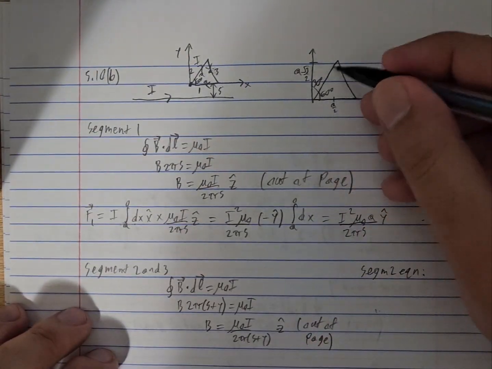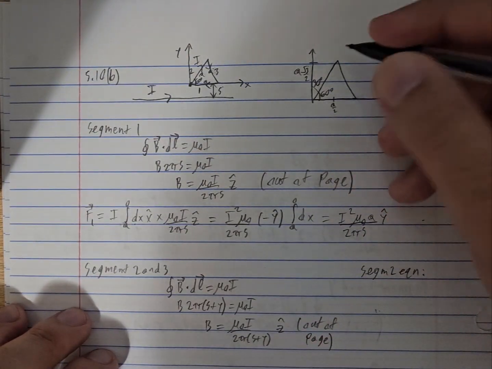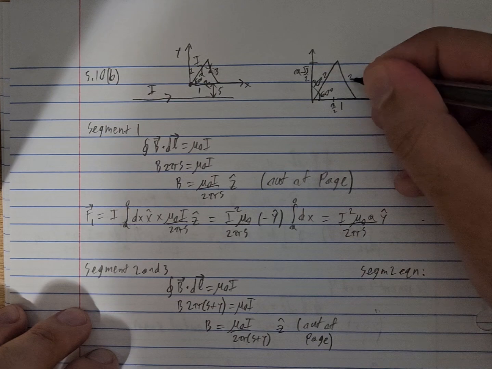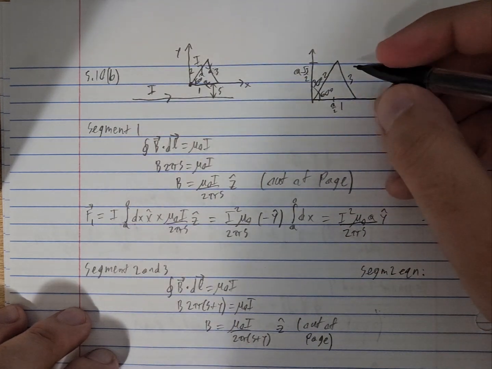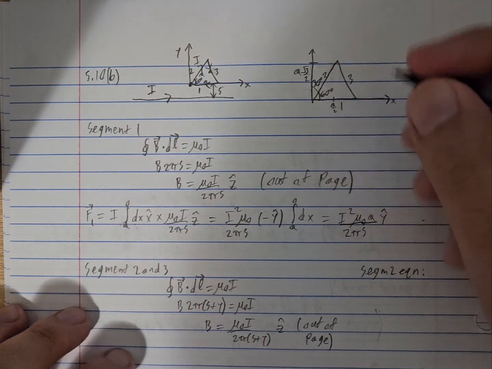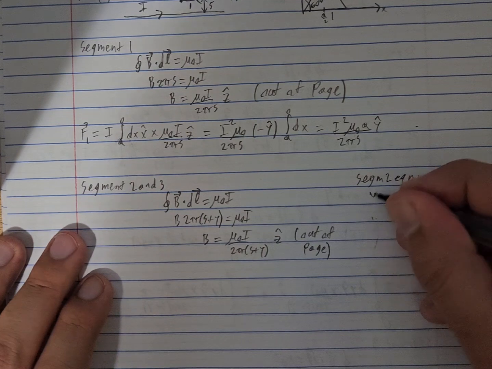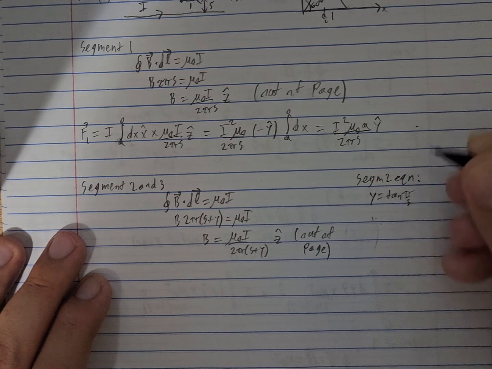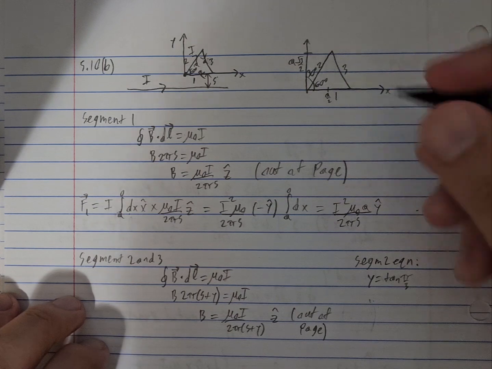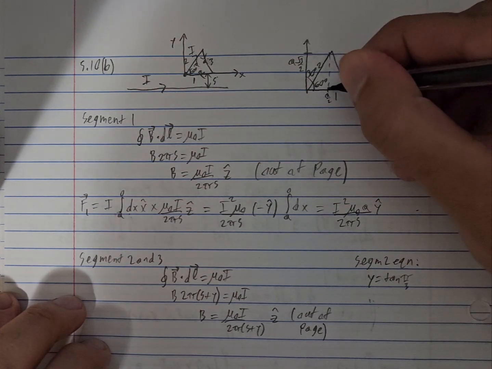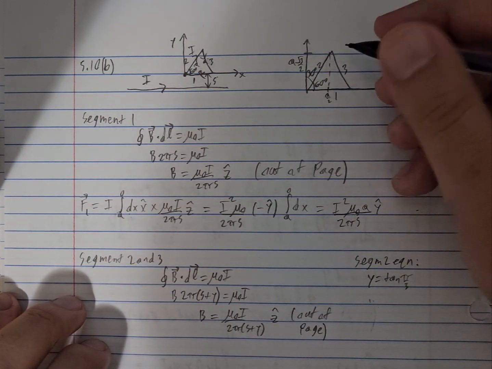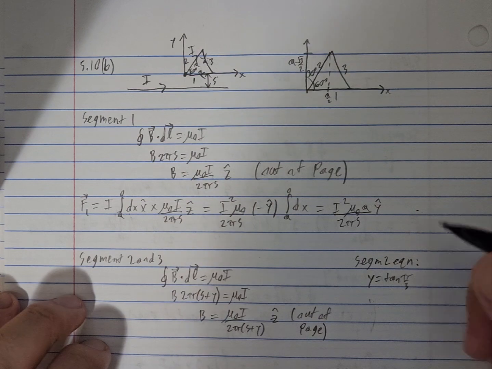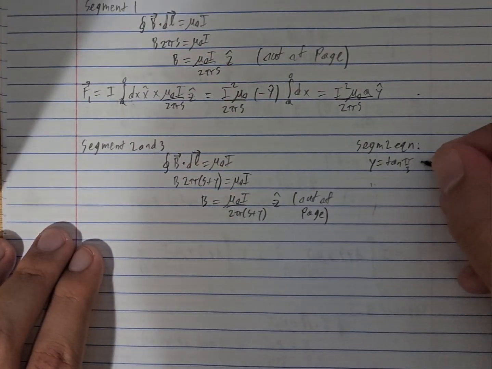We can find the equation of this line of segment 2 using trig functions again. So y is going to be equal to tan pi over 3, or 60 degrees, times x.